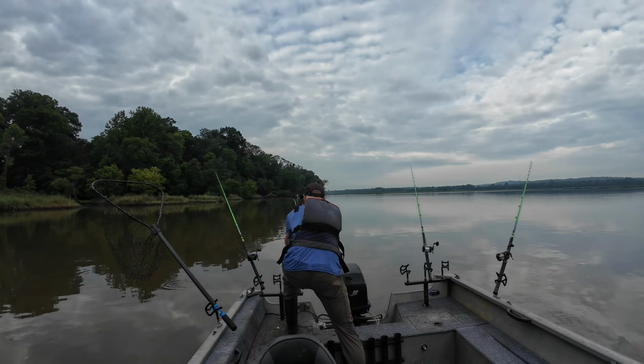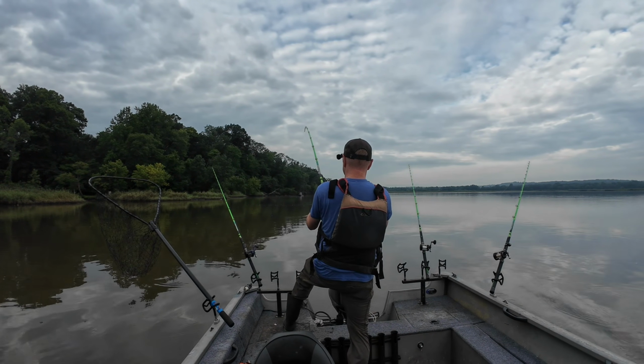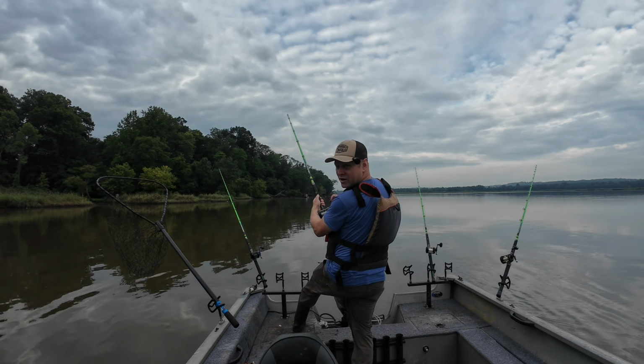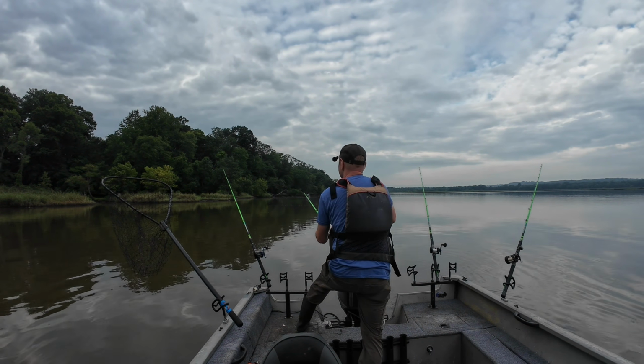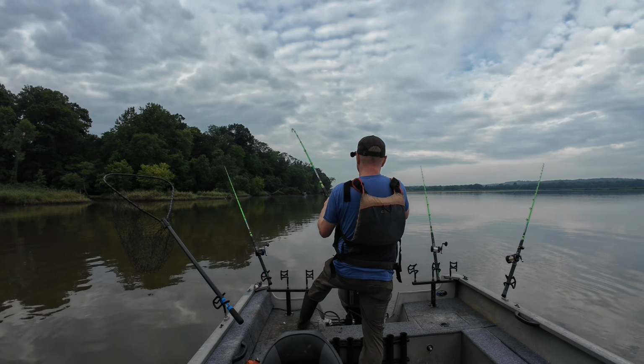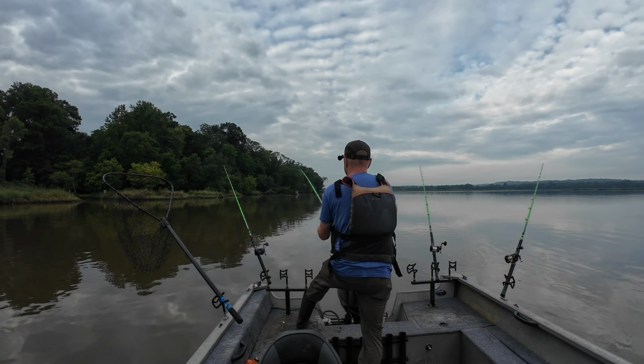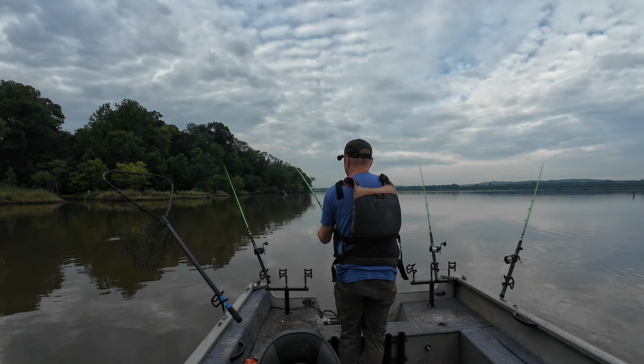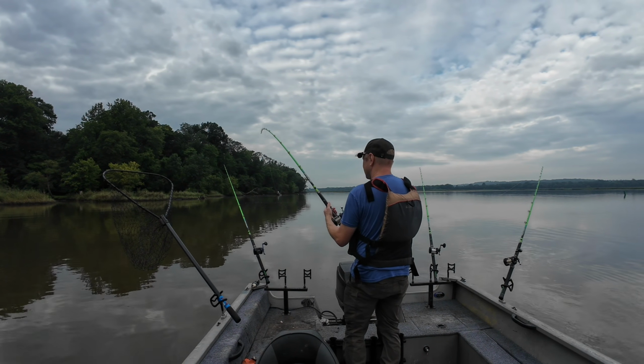There we go. That one just pulled some drag. This one came out of some shallower water. Boy, he slammed that rod. Here he comes toward me now. Here he comes.